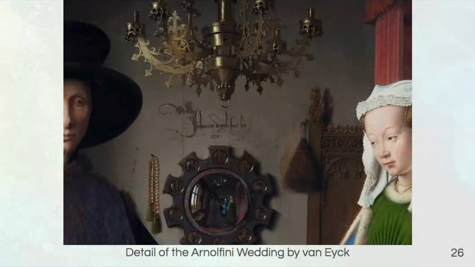And the really cool thing about the Arnolfini Wedding is that he had such an attention to detail that if we look in the mirror, we're seeing the room reflected. So we're seeing the back of the bride and the groom. We're seeing the window, and you can tell that there's a curve. You can even see that beautiful chandelier that has been painted in the top center of that mirror.